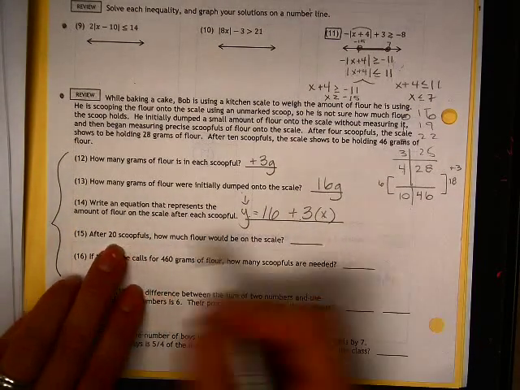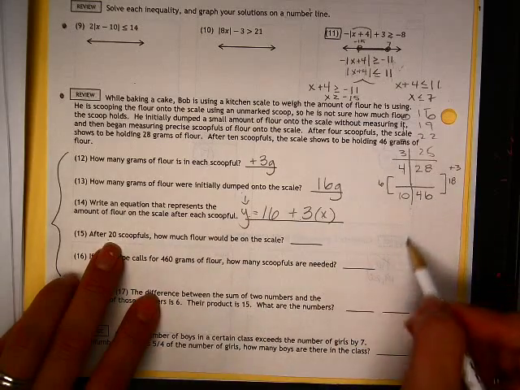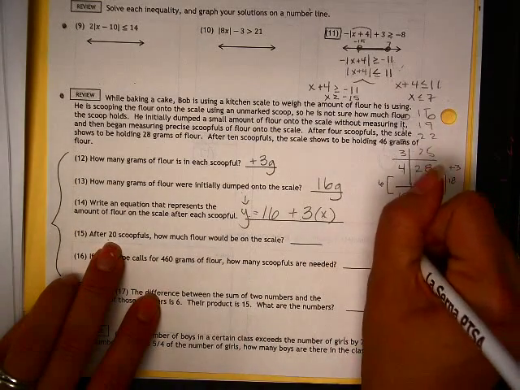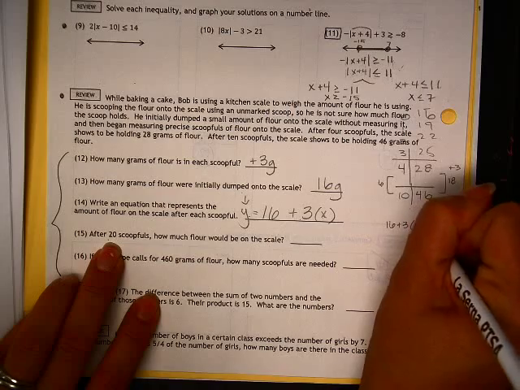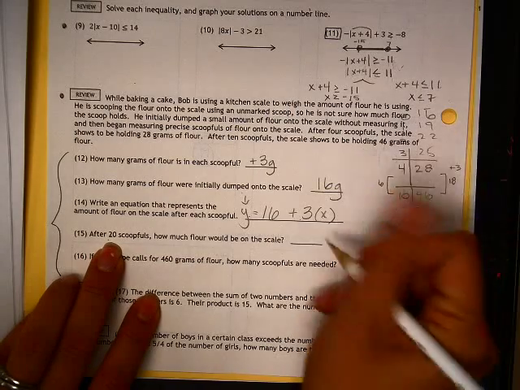Now, why do we do that? So we can plug in our 20. Fantastic. We don't want to go all the way up there. So I would do 16 plus 3 times 20. That gives me what, 60, so 76.